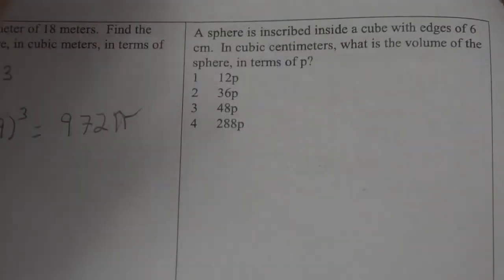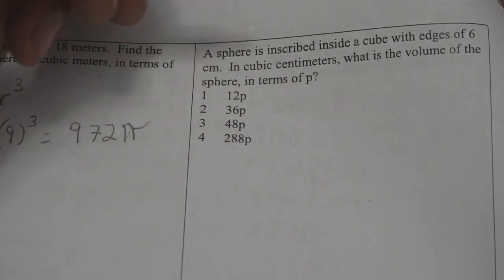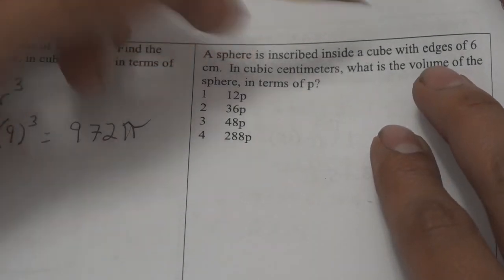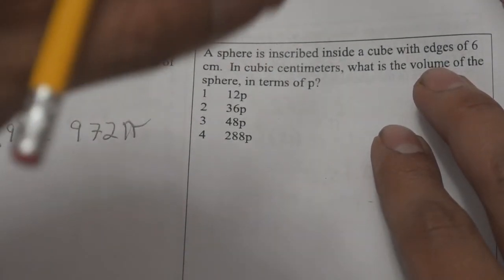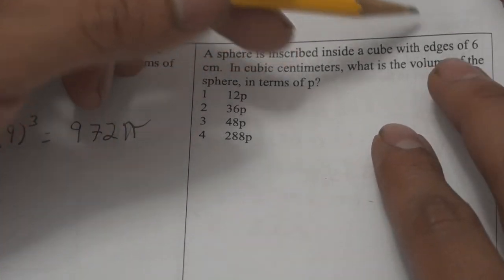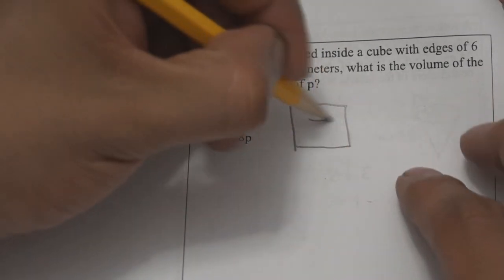The computer didn't understand the pi, so it put a p instead of pi, but this means pi. It says a sphere inscribed inside a cube with edges, in other words, like a soccer ball or a basketball inside a box. It's inscribed inside a cube with edges of 6. So this is the cube, and then you draw another one right here.